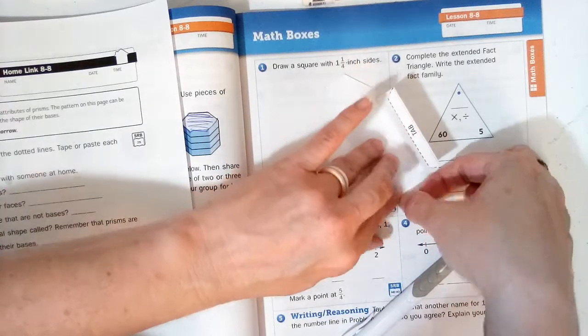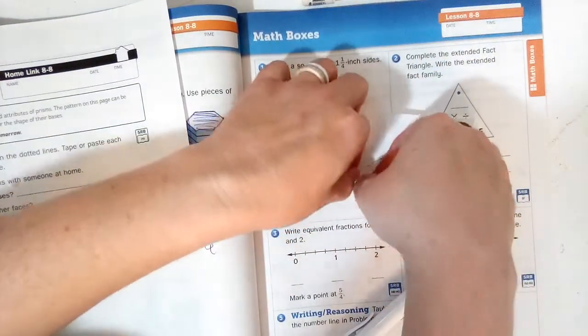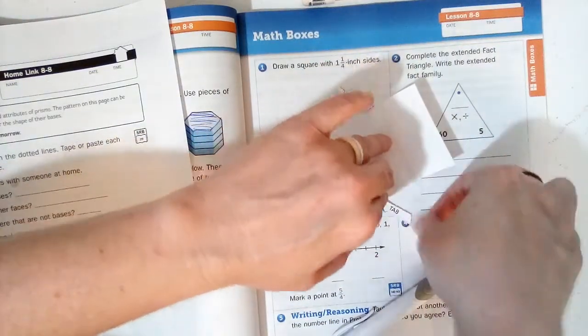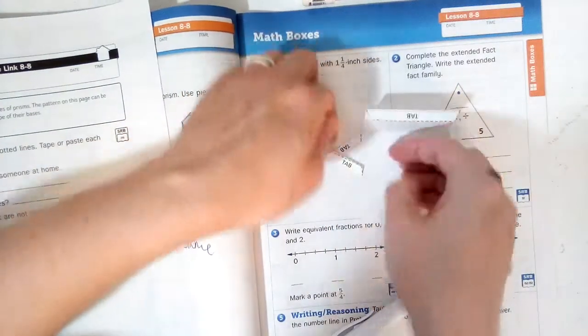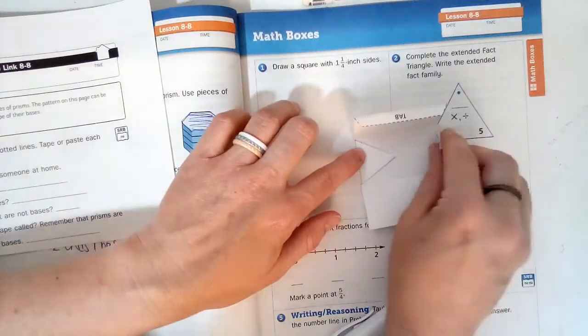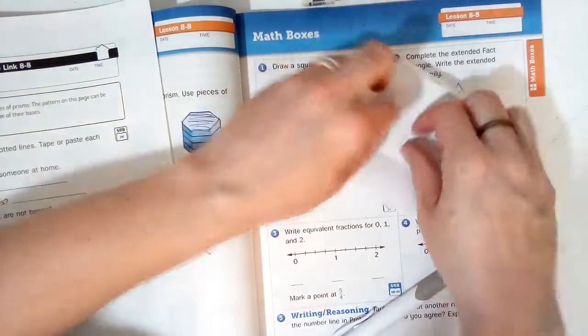Okay, we fold here. Then we fold the other side. Here. And here. And then one more here. Yep, like that.